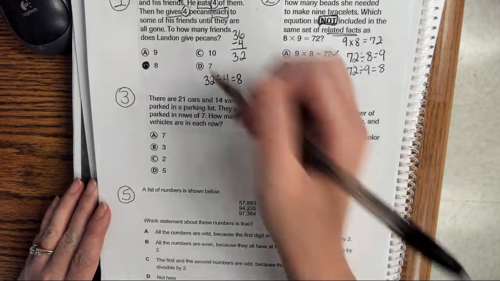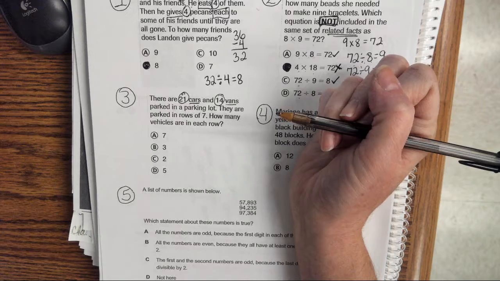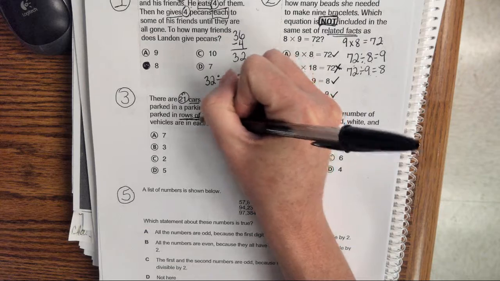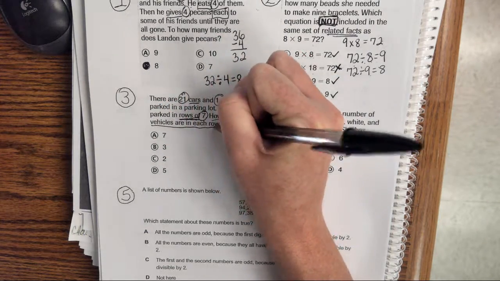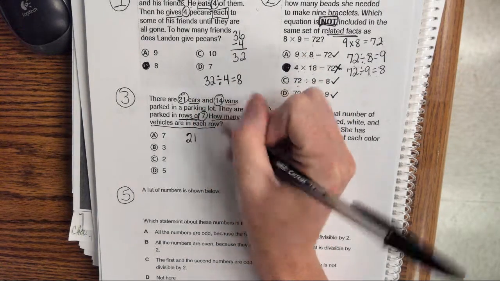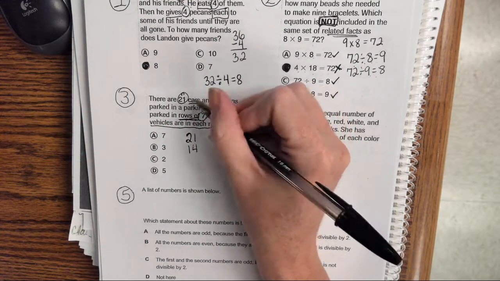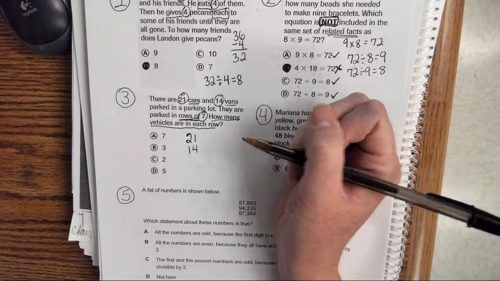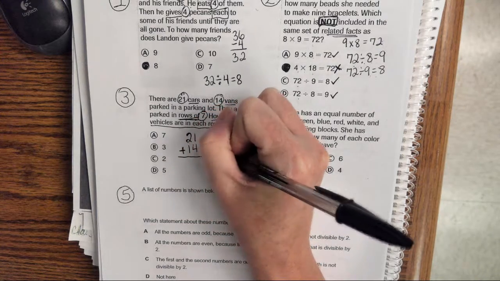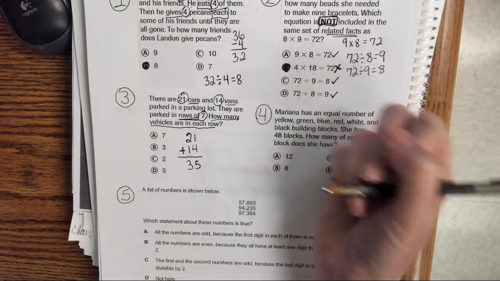Question 3. There are 21 cars and 14 vans parked in a parking lot. They are parked in rows of 7. How many vehicles are in each row? We've got 21 cars and we have 14 vans. They are all vehicles. And the cars and the vans are parked in the parking lot. So that means we need to find out the total number of vehicles first. 21 cars plus 14 vans would equal 35 vehicles.